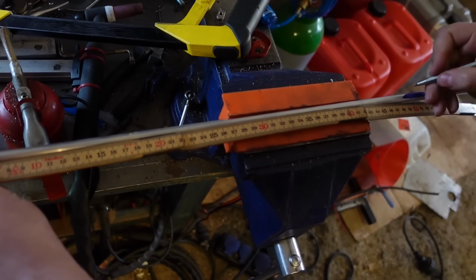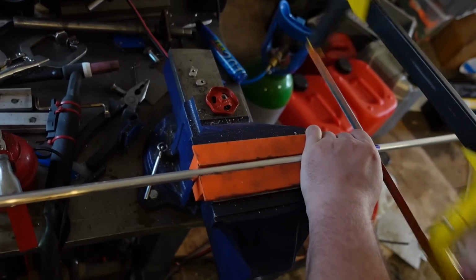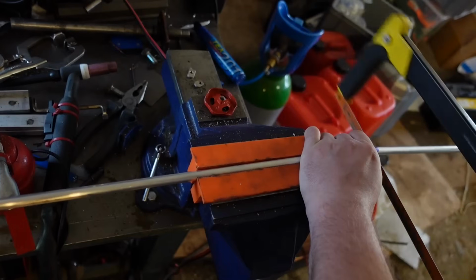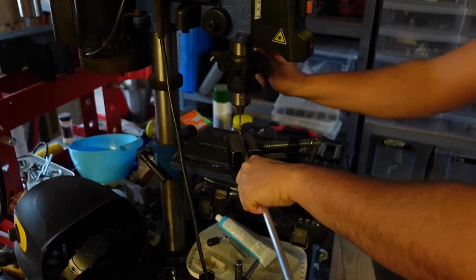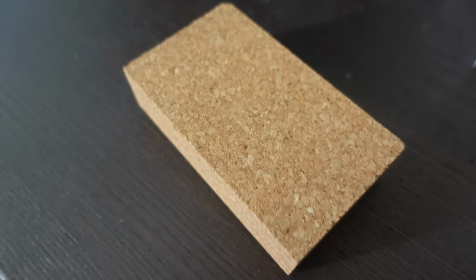First, I need 4 lengths of aluminium tubing, 50 centimeters each. And a hole drilled into each for a ring cable lug. I got some help with that. This then needs to go into a holder of some kind. So I found this cork sanding block in a closet that I drilled some holes into.